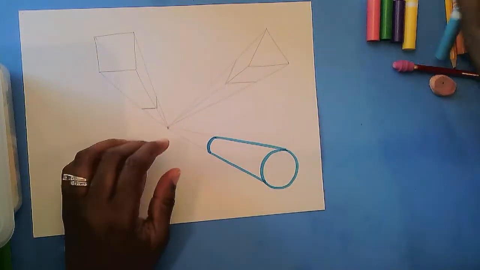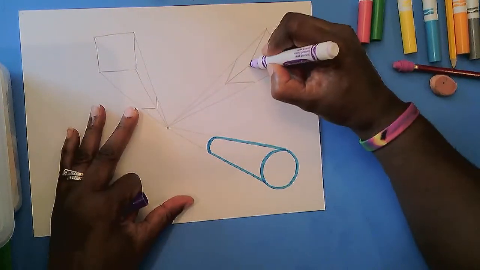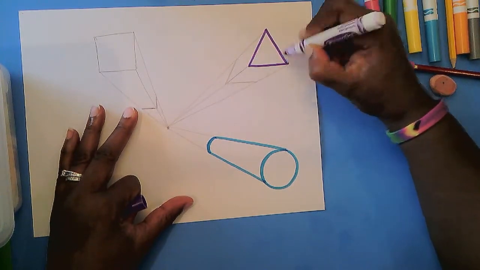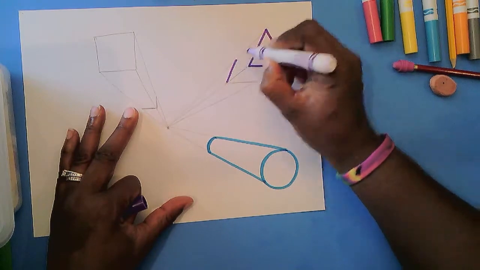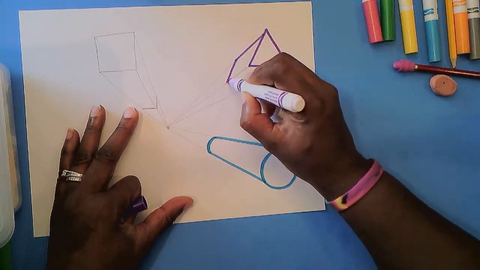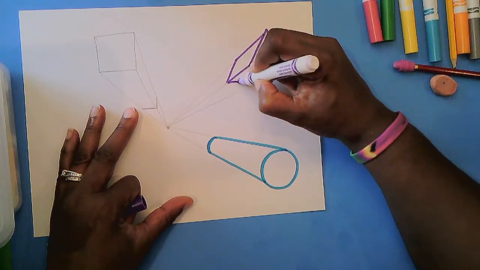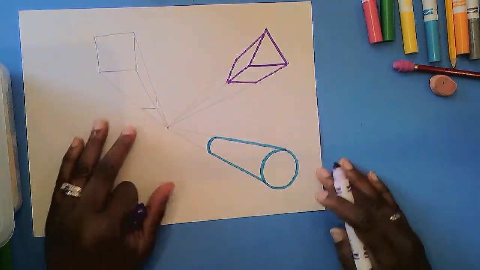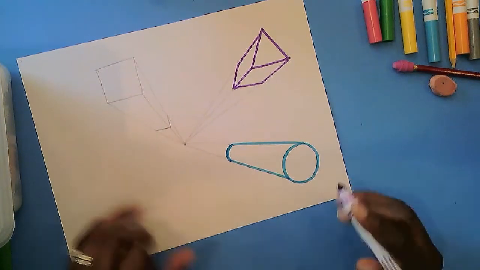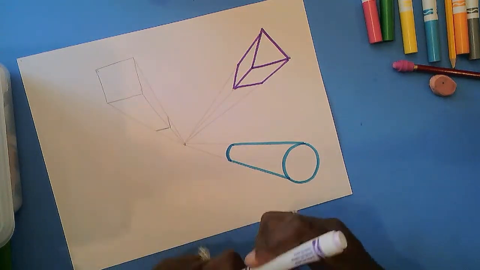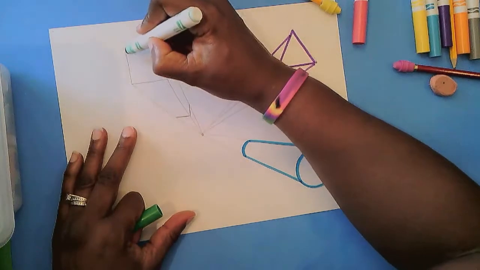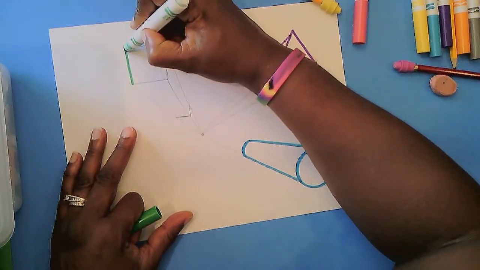Let's get a different color. Let's make it colorful. Okay, so I'll trace this triangle and its parallel lines, and then its lines that also lead to the vanishing point. Very nice. And then this square.